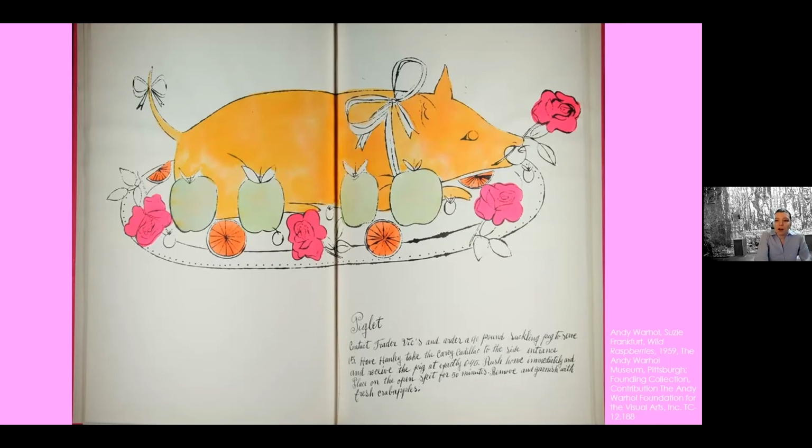But even though it was very obscure at the time, it has in more recent years become one of Warhol's most well-known artist books because it was actually reprinted and republished after Andy Warhol's death.